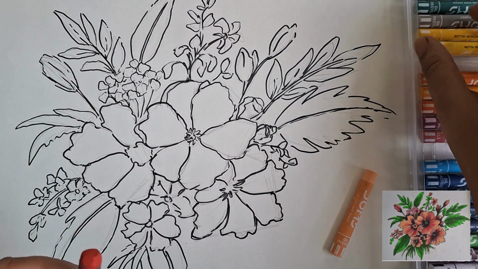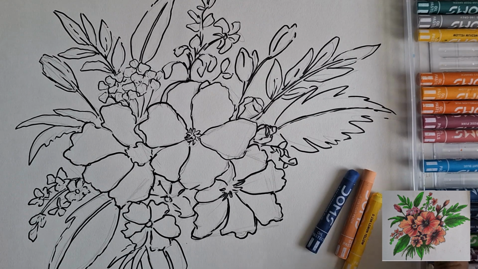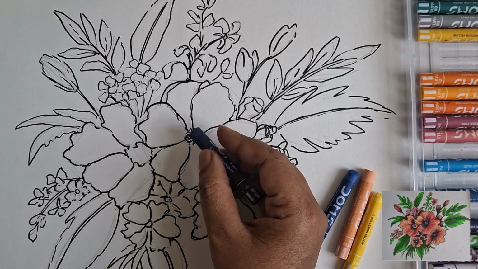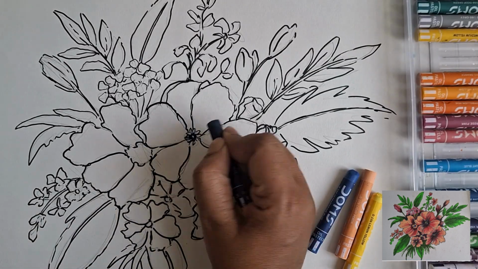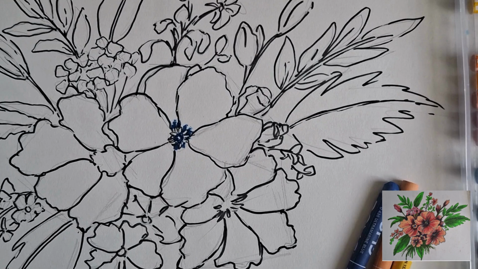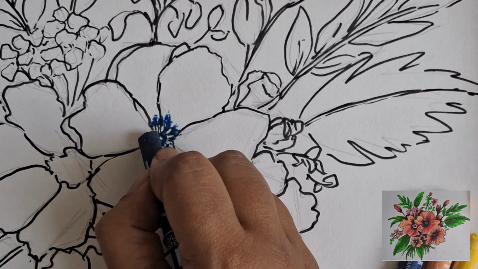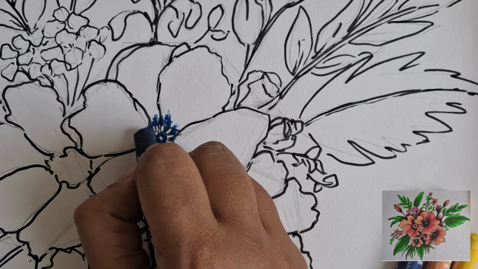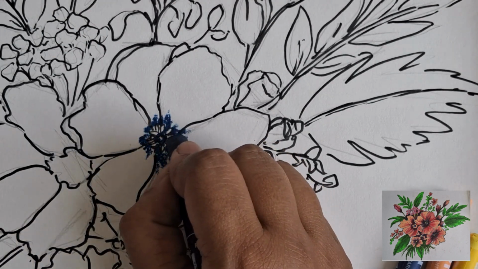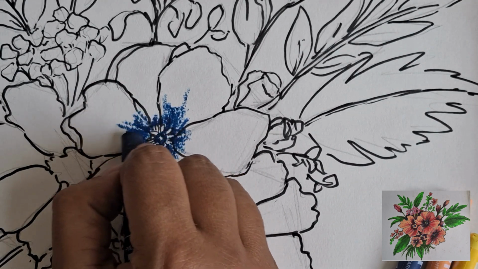Now we'll start with the coloring. So here we are using oil pastels. See the colors. For the dark tone we'll use blue shade. Never use black when you are doing any nature art. So for the dark shade we can use the blue one to dark that particular color.